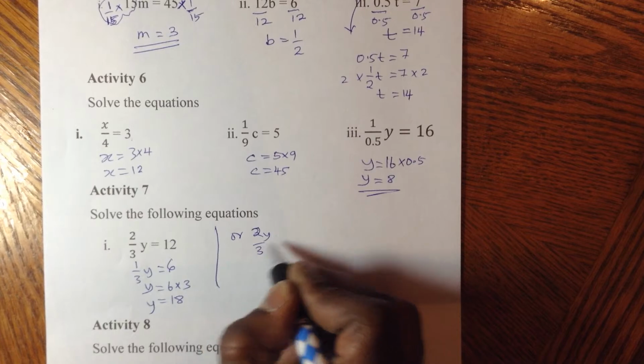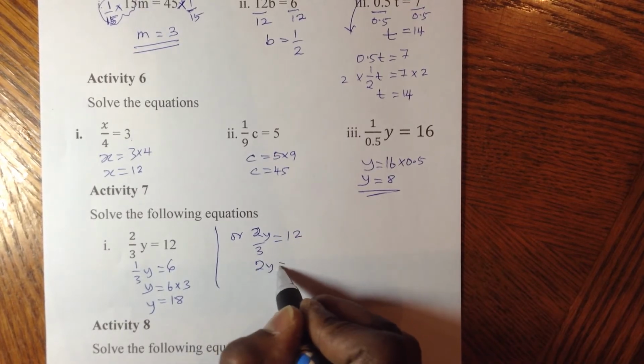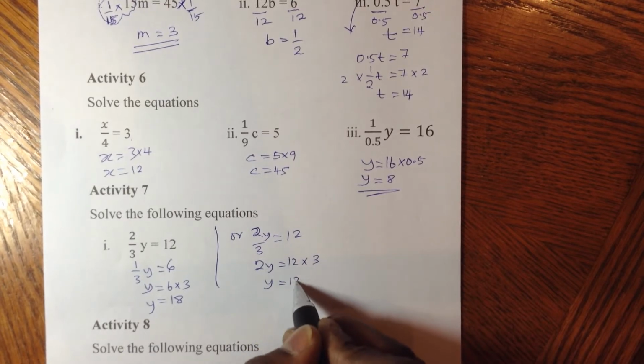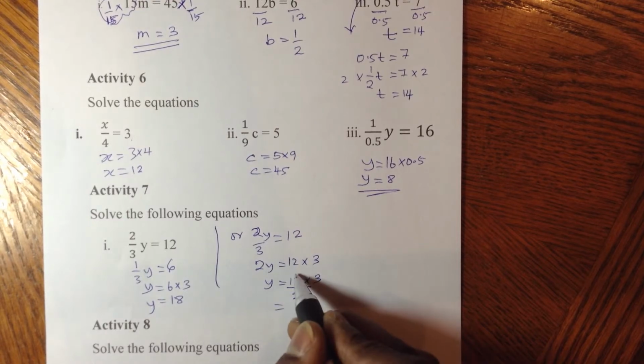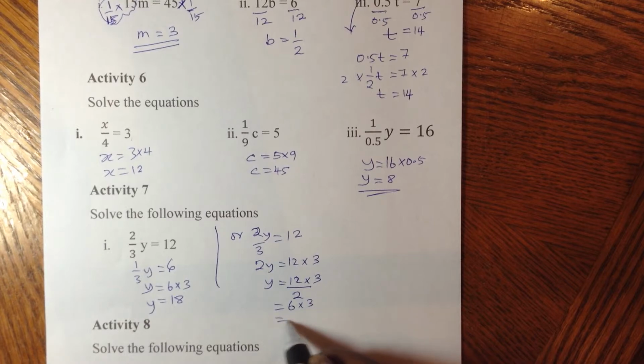Or 2y over 3 equals 12. We have 2y will be equal to 12 times 3, and therefore y will be equal to 12 times 3 divided by 2, and that will give us the same thing. This will give us 6 times 3, which equals 18.